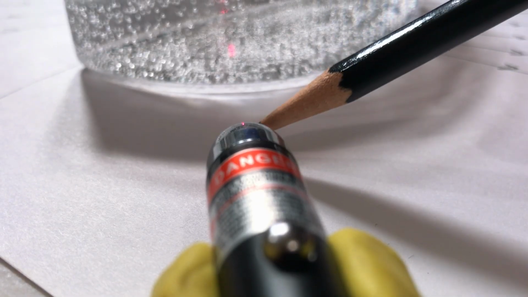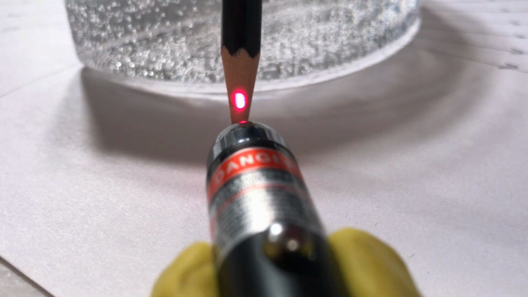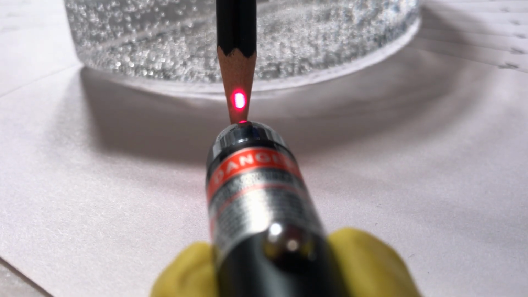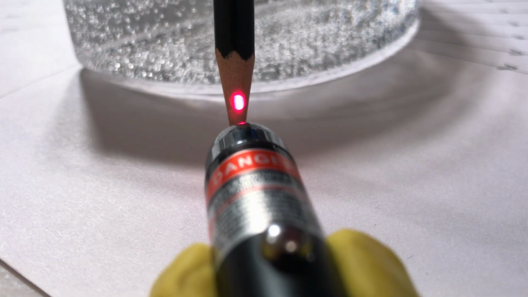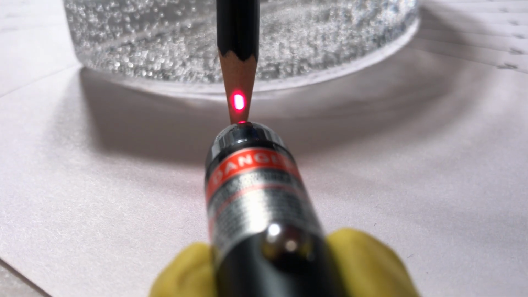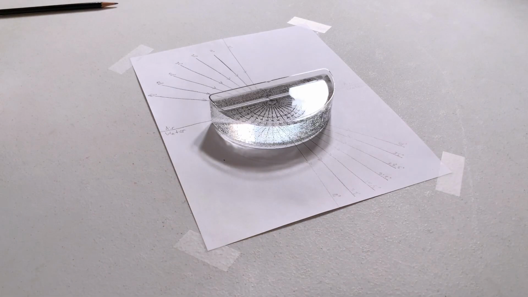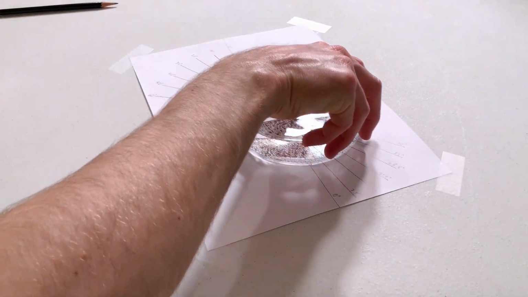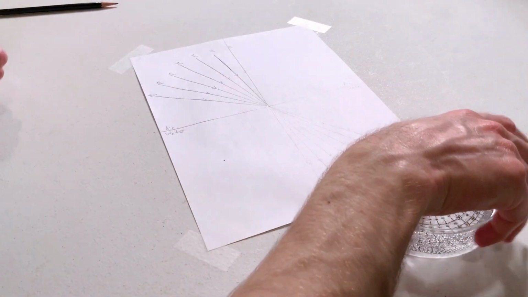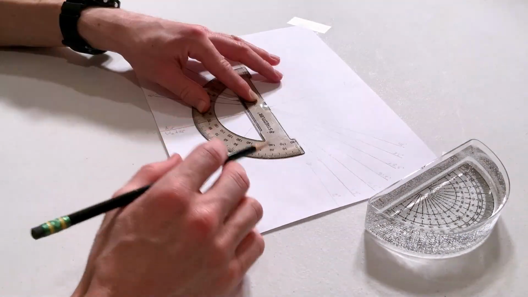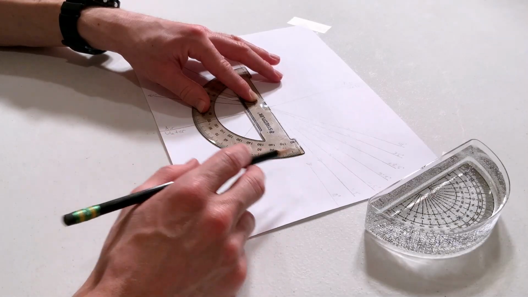Another way you might do it is place the pencil right here in front of the laser and then shift it side to side until the light shines right in the middle of the pencil. And then you know you've got it in the right spot, and then just give it a little twirl or something and leave a mark on the paper. Now just move the laser and the refraction dish out of the way, and we can trace it back to the intersection point like we did before. Then again, we'll measure the angle relative to the normal line.